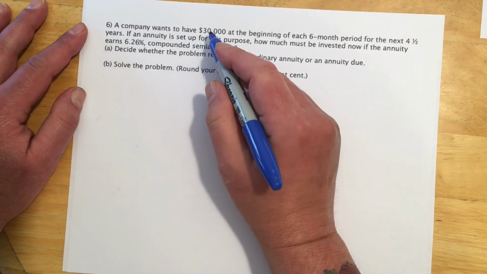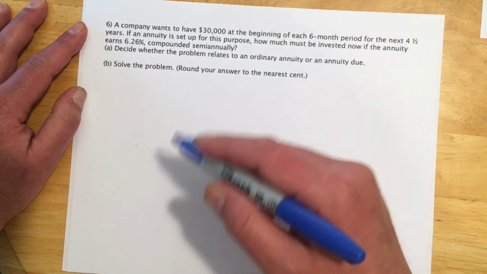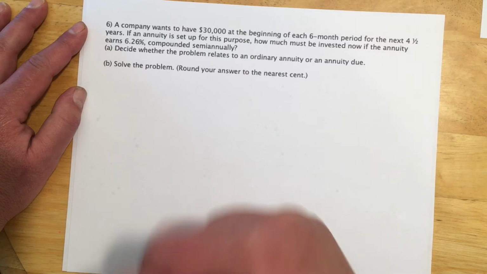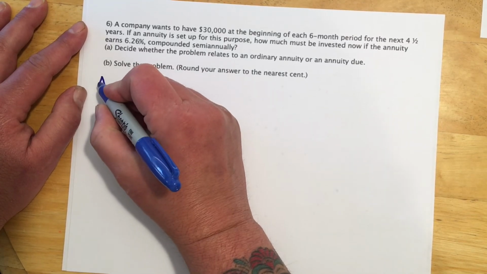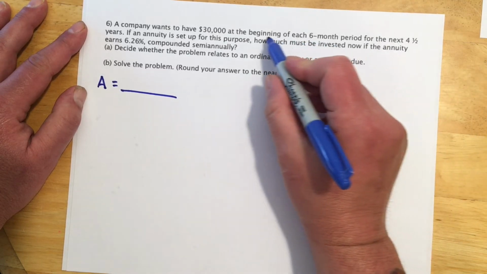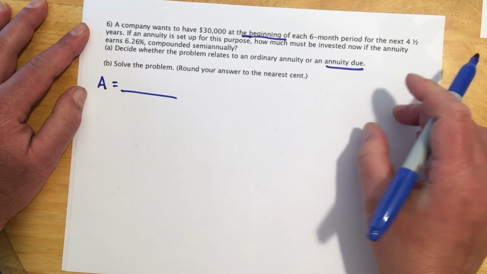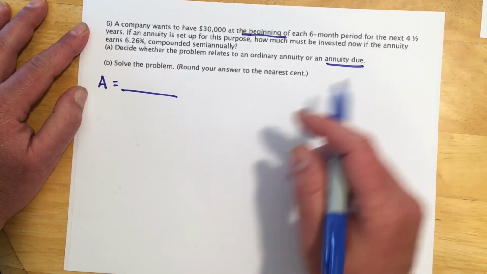And so we know the payments. We want to have $30,000 at the beginning of each of these 6 months, and we're looking for how much we have to have right now today. So we're looking for present value. And this was at the beginning of each 6 months, so that's going to be an annuity due. So that's the formula with the extra little piece on the end.